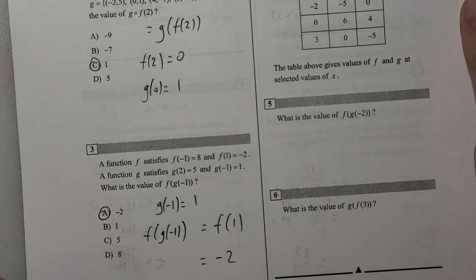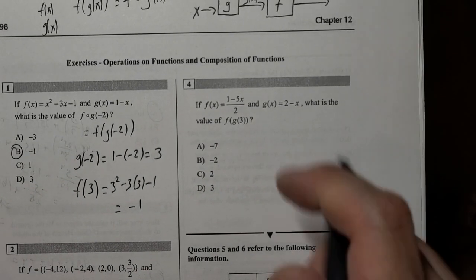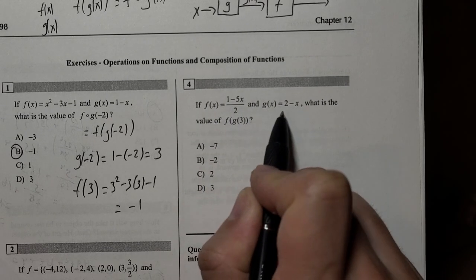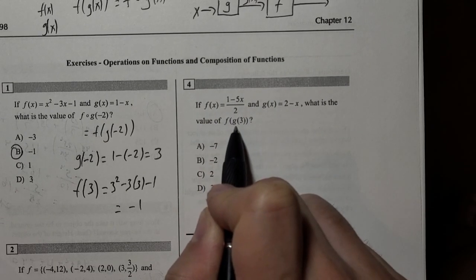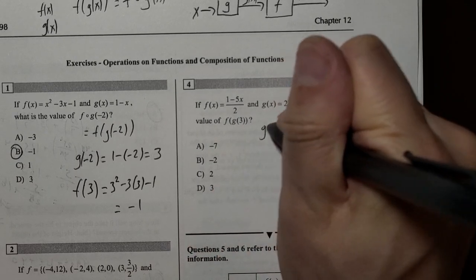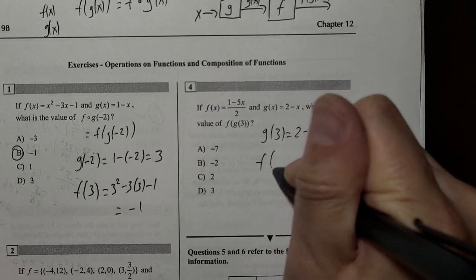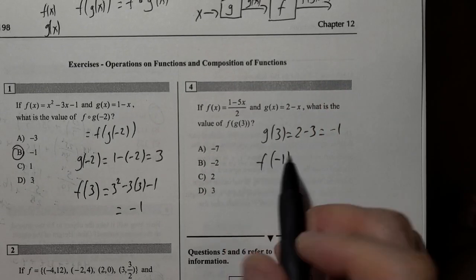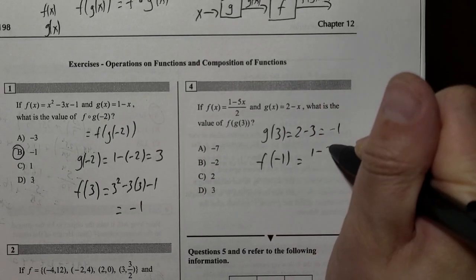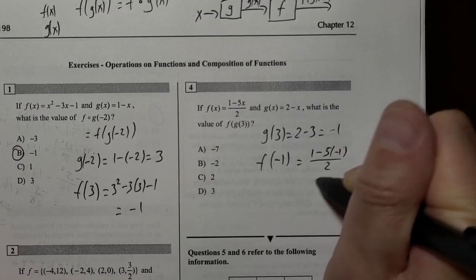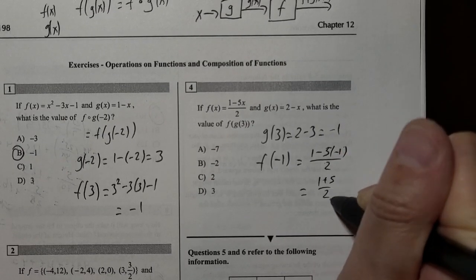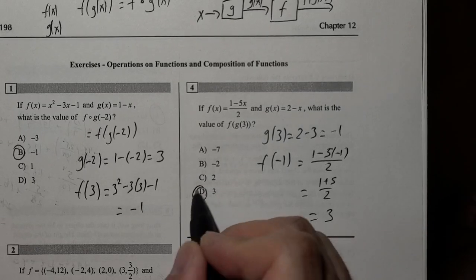Okay, so these are pretty easy, hopefully, once you get the hang of it. If f of x is this guy, g of x is this guy, what is f of g of 3? So g of 3 is 2 minus 3, which is negative 1. And then f of negative 1, which is f of g of 3, is 1 minus 5 times negative 1 over 2, which is 1 plus 5 over 2, 6 over 2, which is 3.